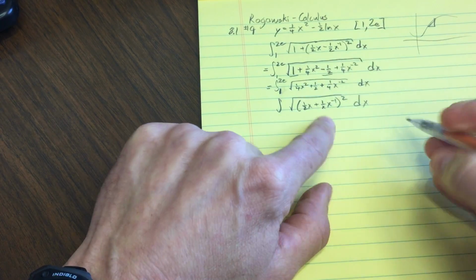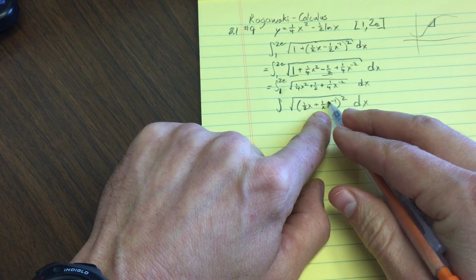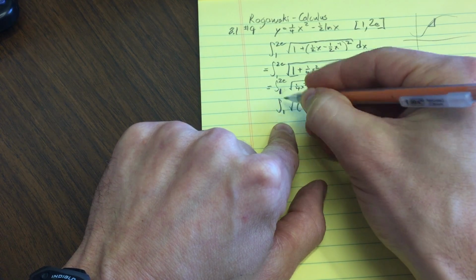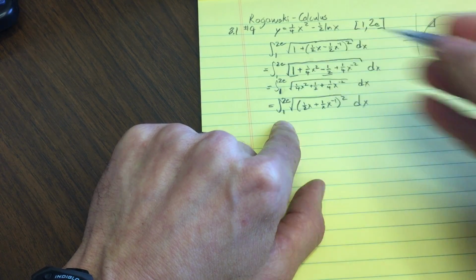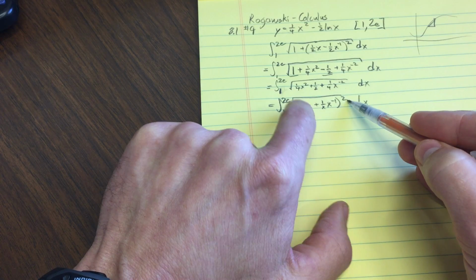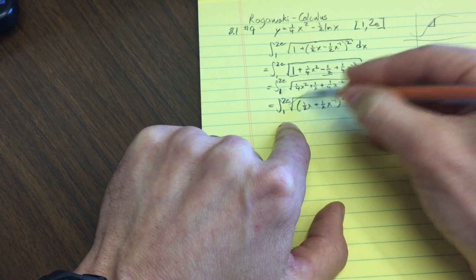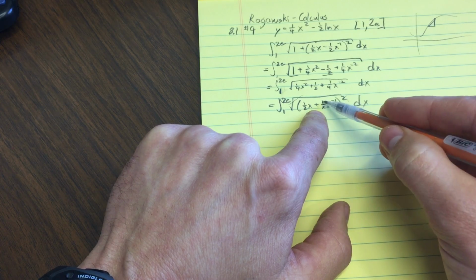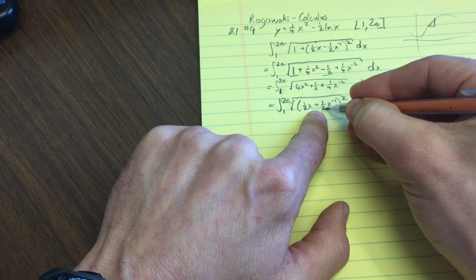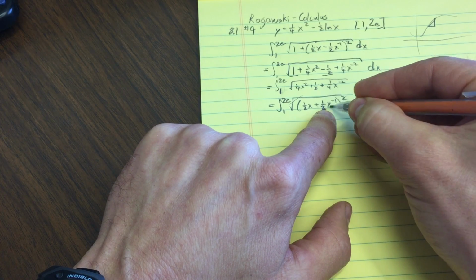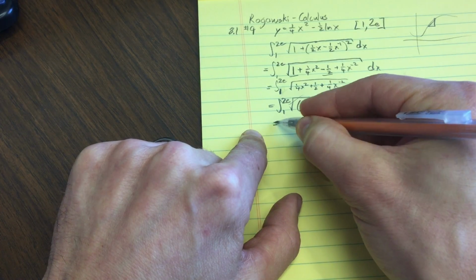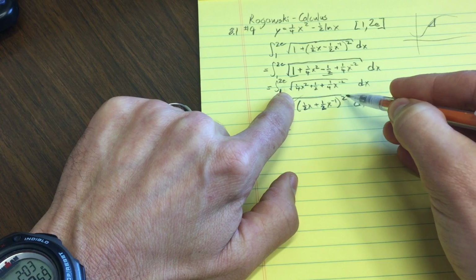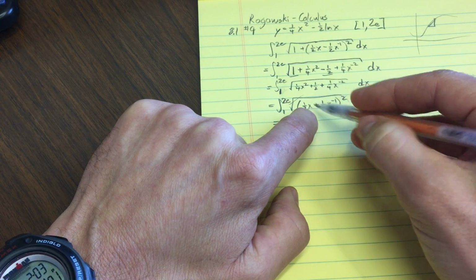So that's the algebraic trick. You might pause and double check that you believe that. And the nice thing about that is because it's squared and square rooted, those cancel. Now you just have 1/2 x plus 1/2 x to the negative 1. That's pretty easy to integrate. So without the square root and the square, it's pretty easy to integrate.